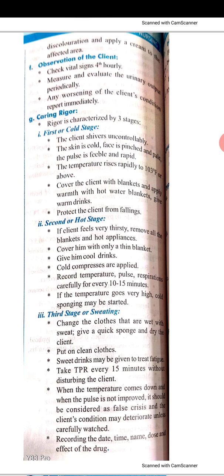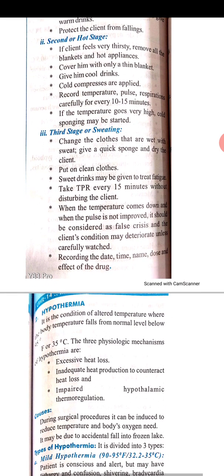the fatigue. Take temperature, pulse, respirations, or measure the vital signs like the temperature, pulse, respiration, or TPR every 15 minutes. When the temperature comes down but the pulse has not improved, then it is known as the pulse crisis. At that time the patient's condition is not better and becomes deteriorated, so at that time observe carefully. Then record the date, time, name, dose, and effect of the drug.